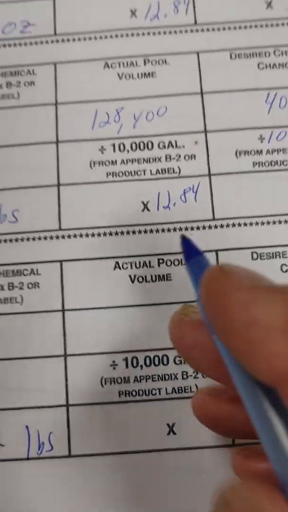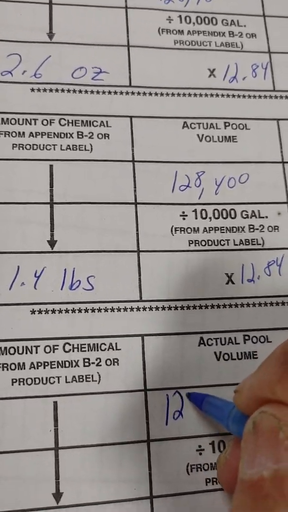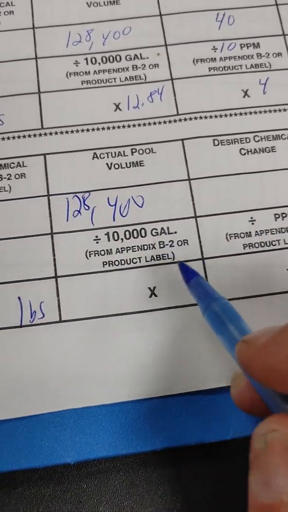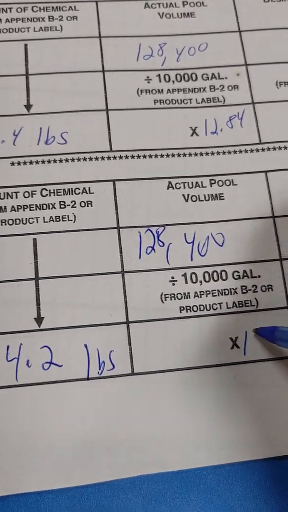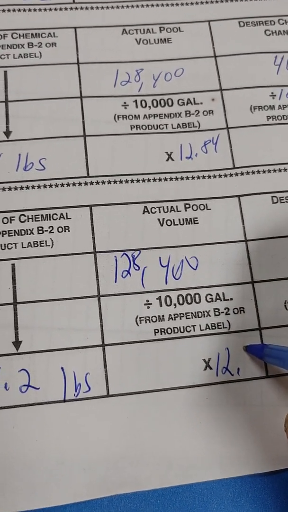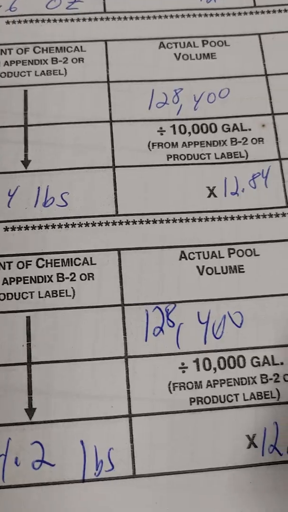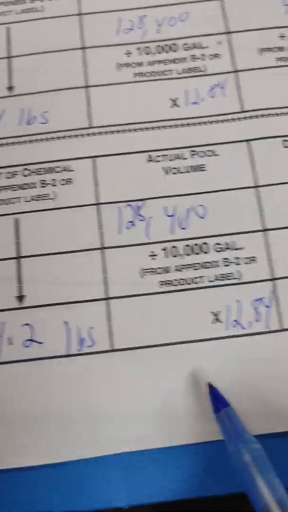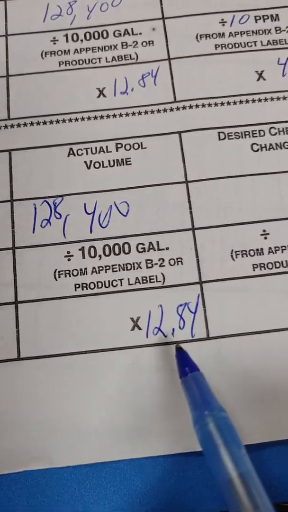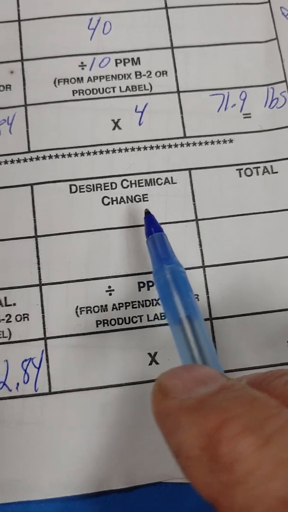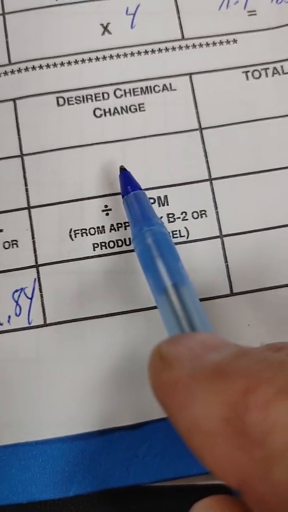The actual pool volume, our large pool, is 128,400. You divide that by 10,000, which is 12.84 is what it equals. So you got 4.2 pounds, you got 12.84. And now what is my desired chemical change? I'm at 60. I want to go to 90.